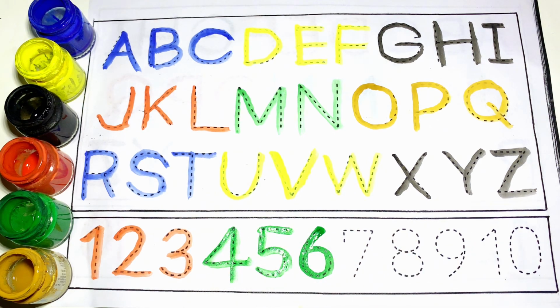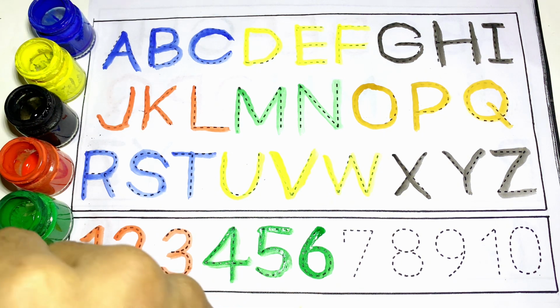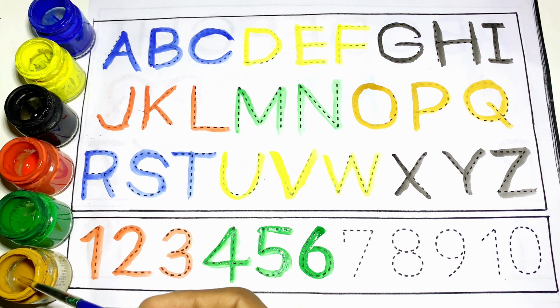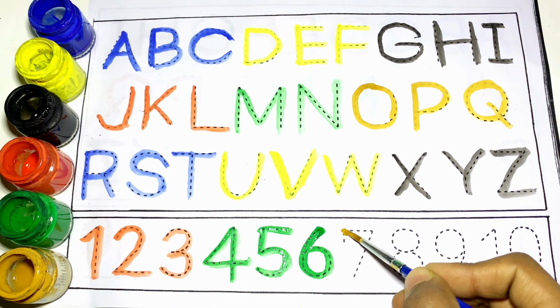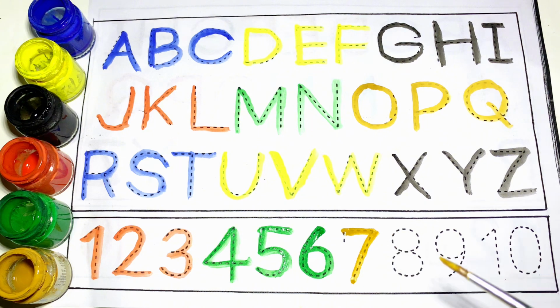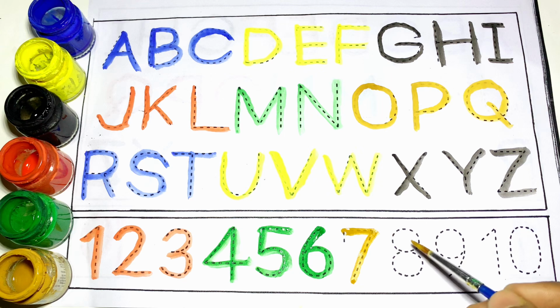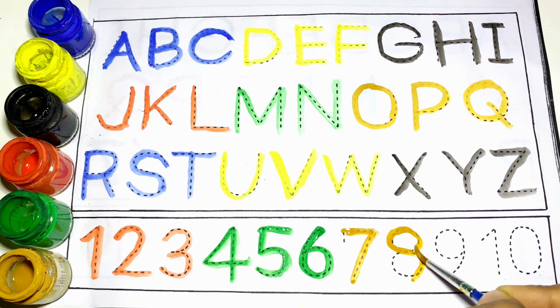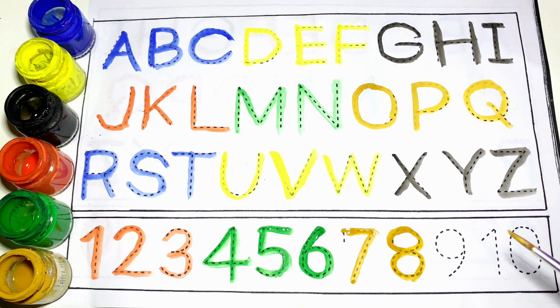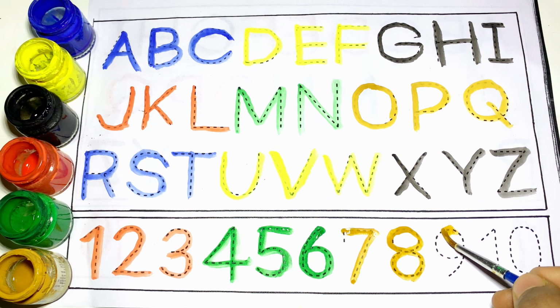Kids, next 7. The number 7. And use yellow ochre color. Yellow ochre color. S E V E N, 7. Next 8. E I G H T, 8. Next 9. The number 9. N I N E, 9.